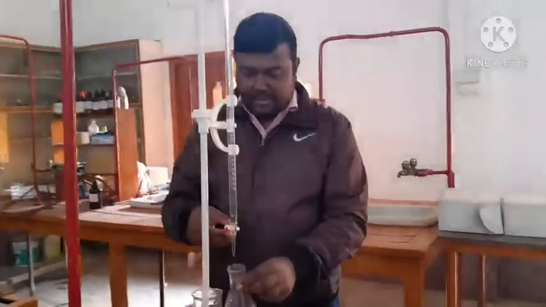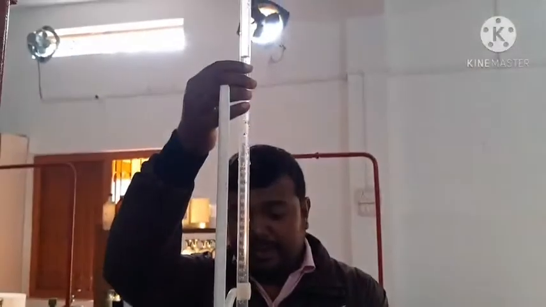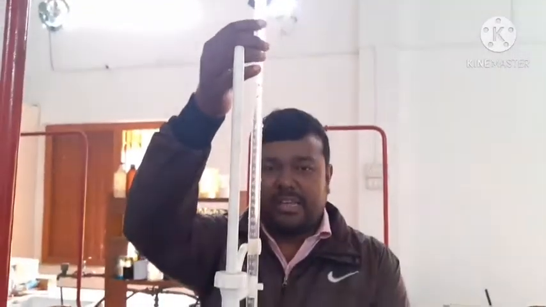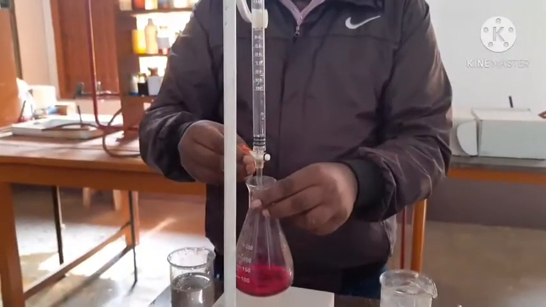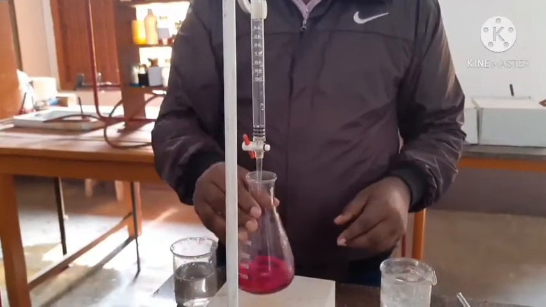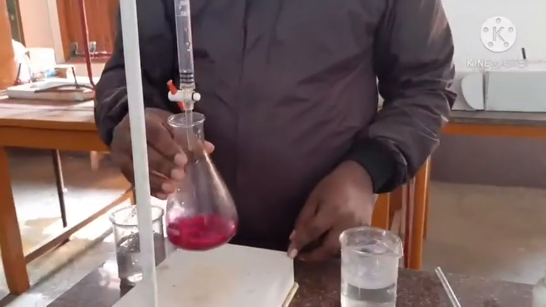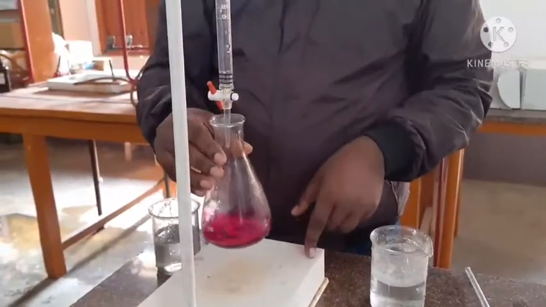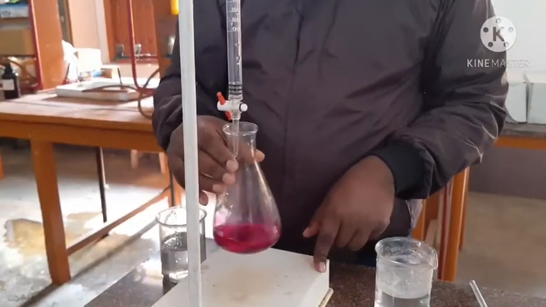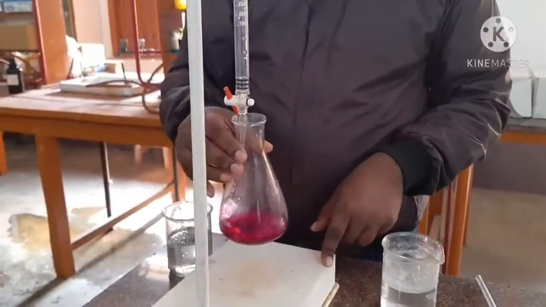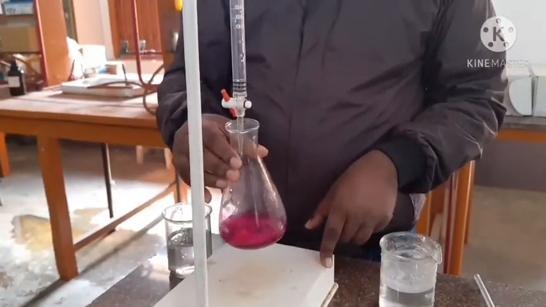Now dropwise we will be adding. Here I have taken exactly 50 ml of 0.1 molar HCl solution. I am adding it here, and constantly we have to shake it. When it is neutralized, we have to stop, and that will be the end of the titration. Still we require some amount of HCl. Only the color is fading now.